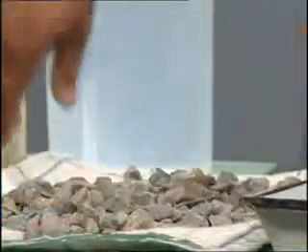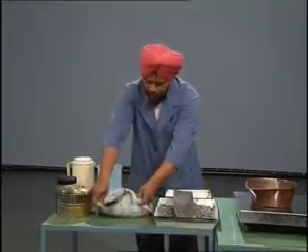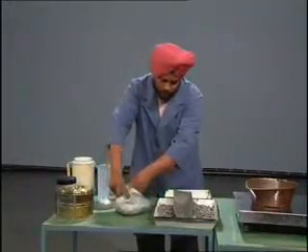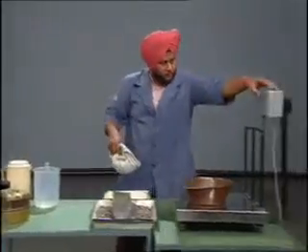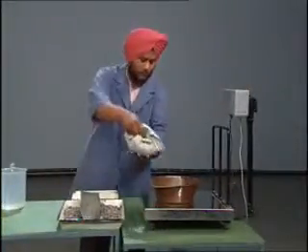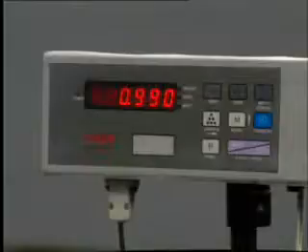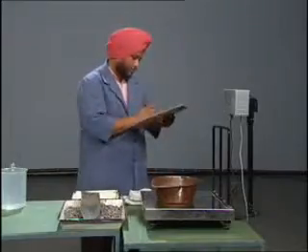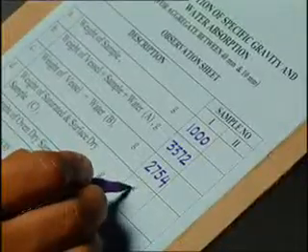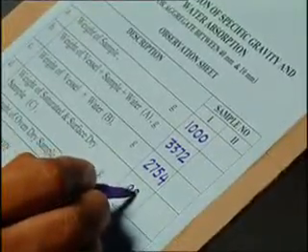After the aggregates appear to be in saturated surface dry condition, their weight is taken. This reading is recorded in the observation sheet as C, which is 990 grams.